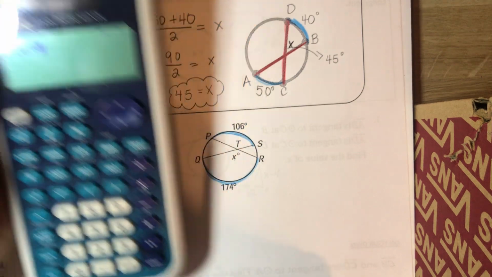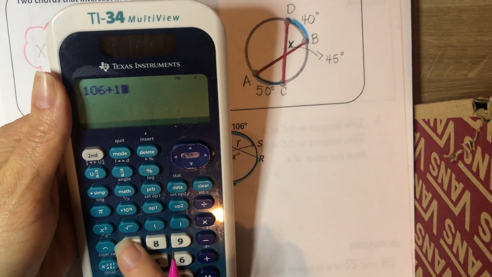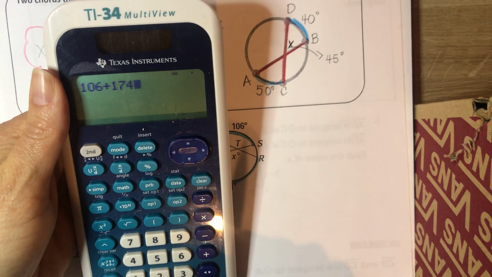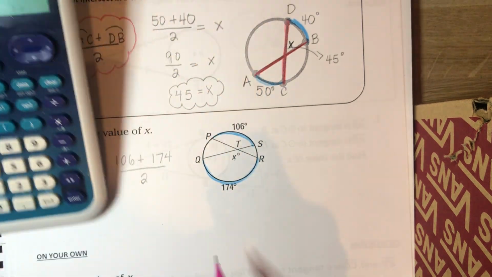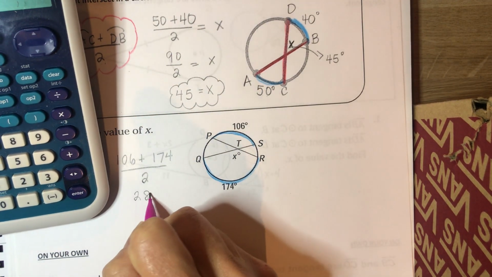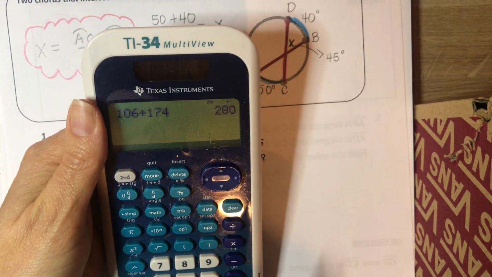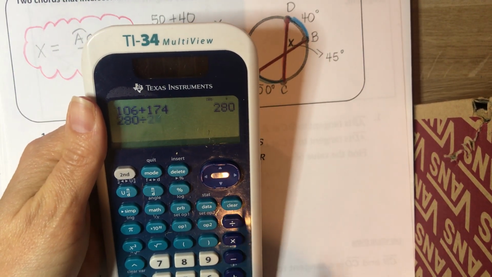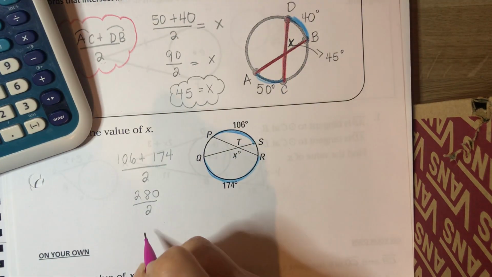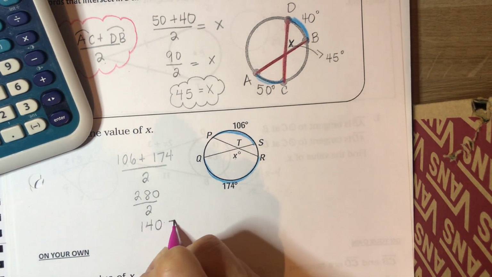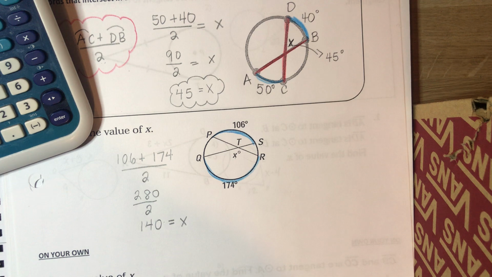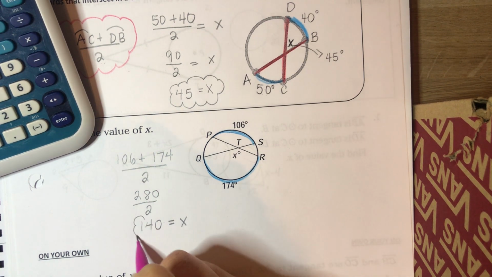106 plus 174 gives us 280. So we have 280 divided by 2. Do everything step by step. 280 divided by 2 is 140. So X is 140 degrees.